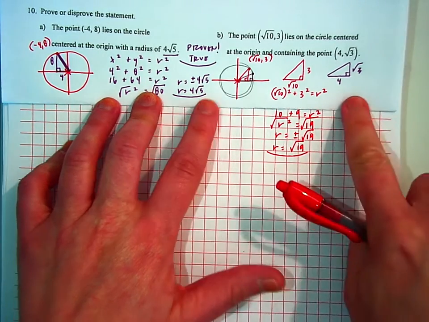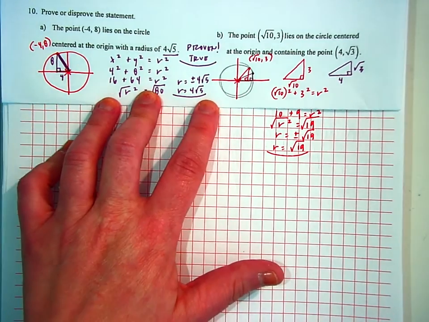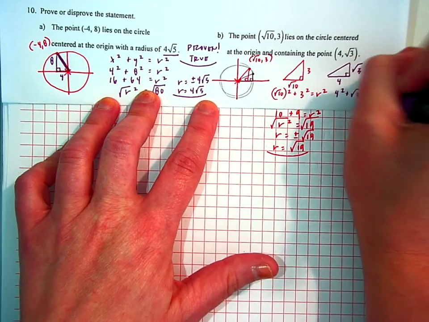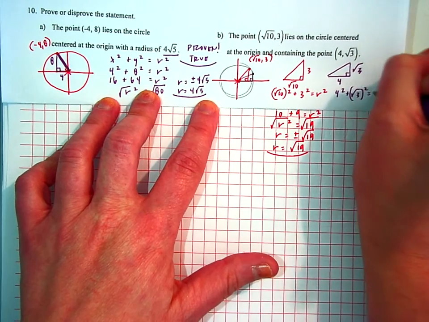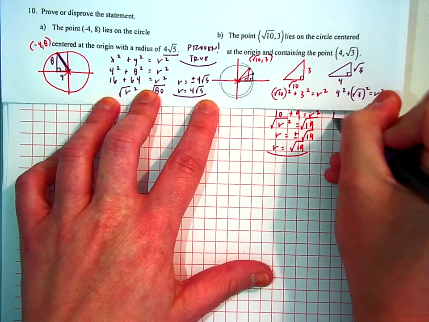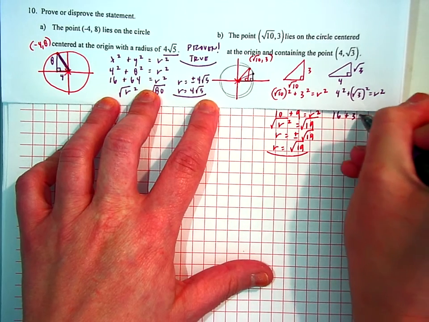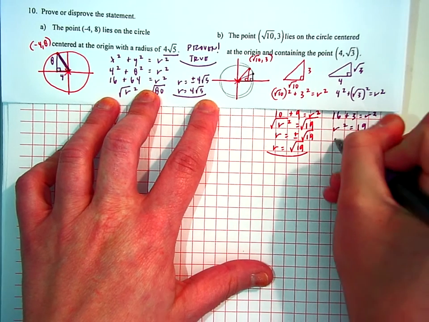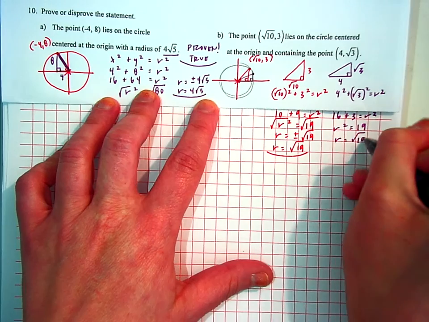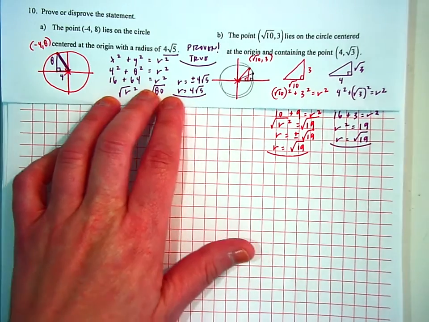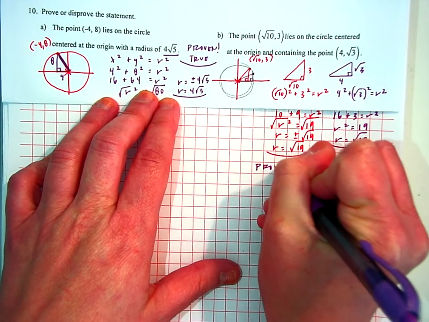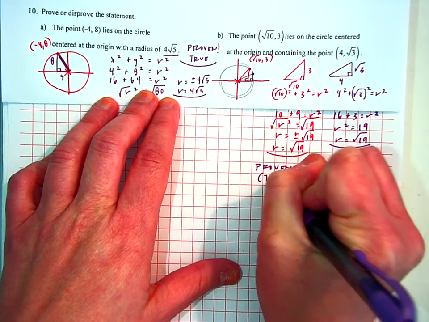And then over here, we need it to match to prove it true. So 4 squared plus √3 squared equals the radius squared. So 16 plus 3 equals the radius squared. Radius squared is 19. We see that the radius will be the square root of 19 here as well. So again, this one would also be proven. We have proven that it is true.